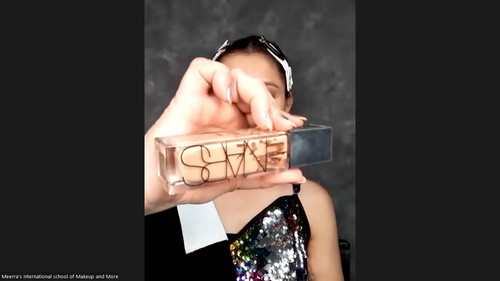I'm using a NARS foundation, Punjab. It is an exact match to her skin tone, you can see. So I pick up this foundation.